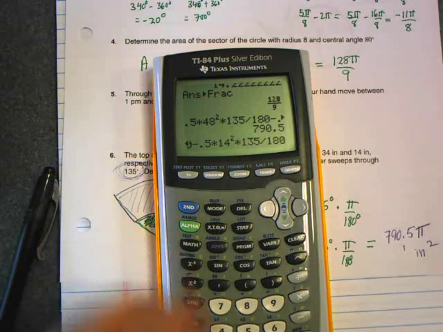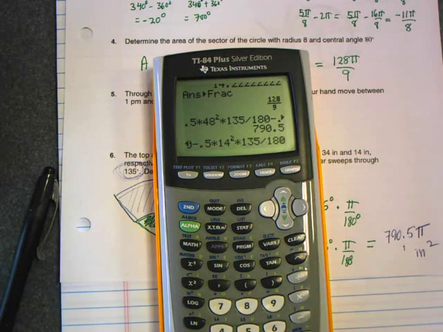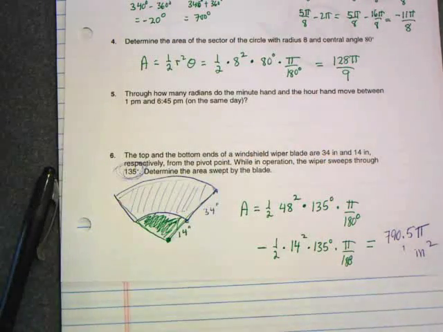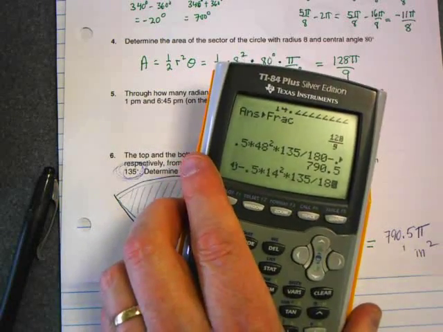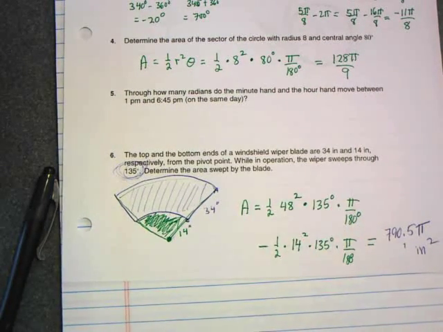I got 790.5 times pi. You got that too? All right. Inches squared would be your units. Yep, square inches.